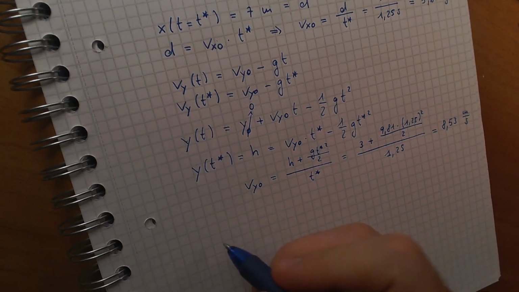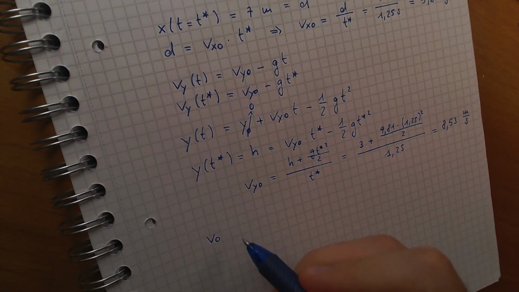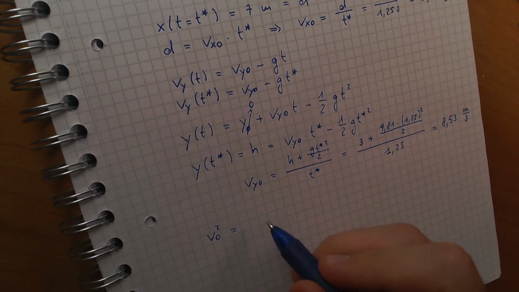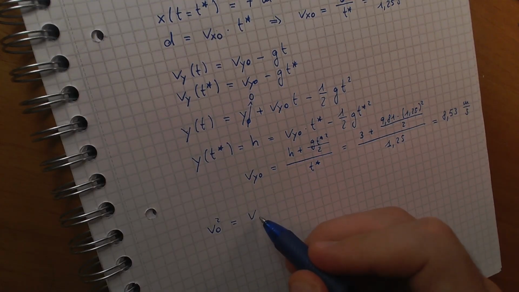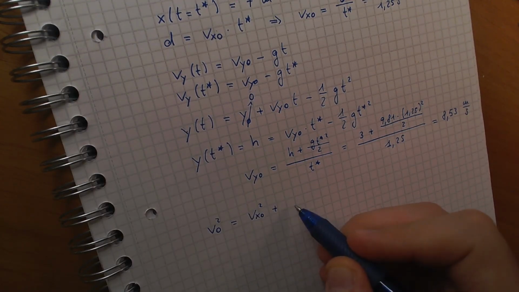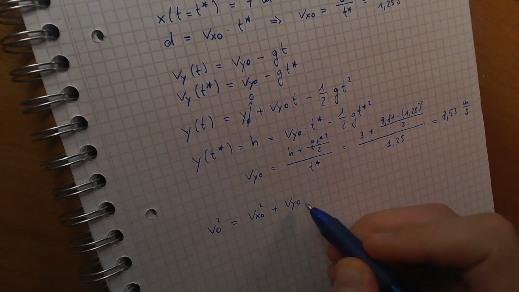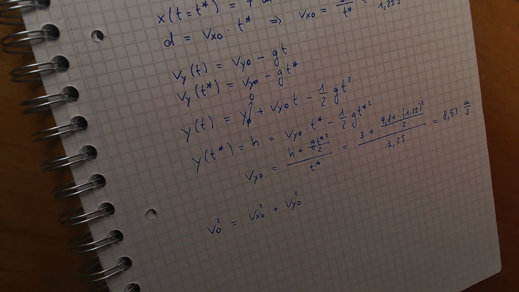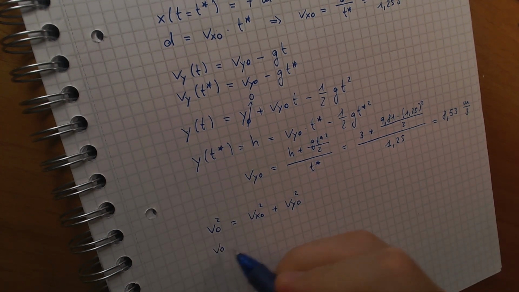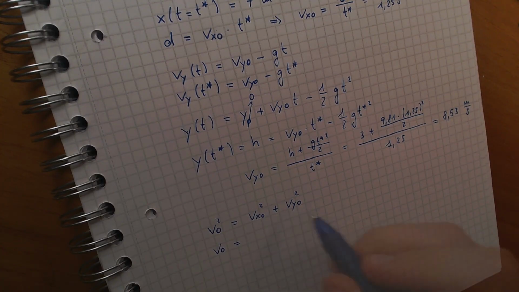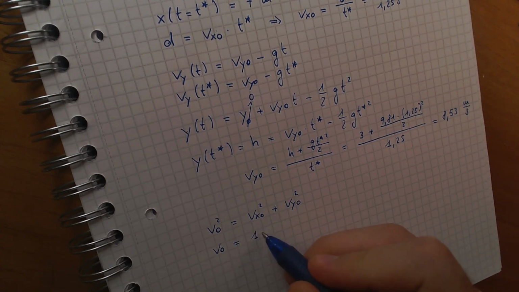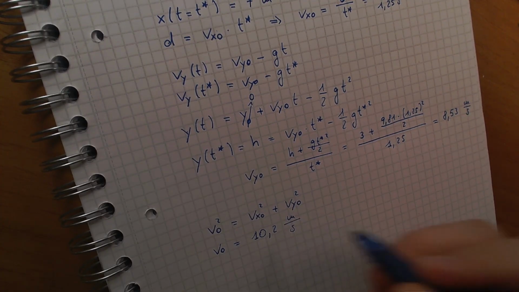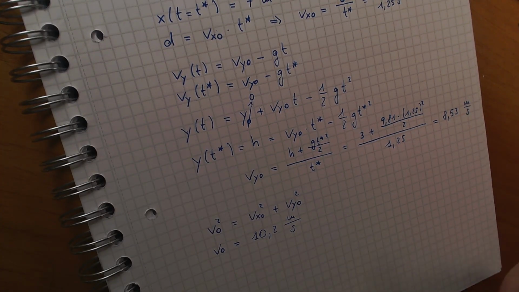So at this point we can write that the initial velocity squared, as we saw previously, will be the initial velocity along x squared plus the initial velocity along the y direction squared. Okay, so at this point we can plug in the values, and if you plug in the values you will get that the initial velocity is more or less 10.2 meters per second. Okay, so this is the final result.